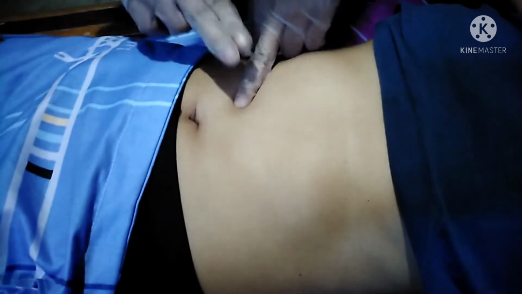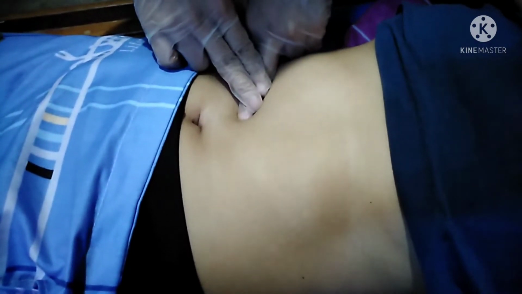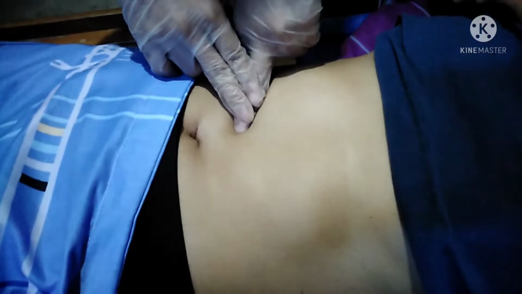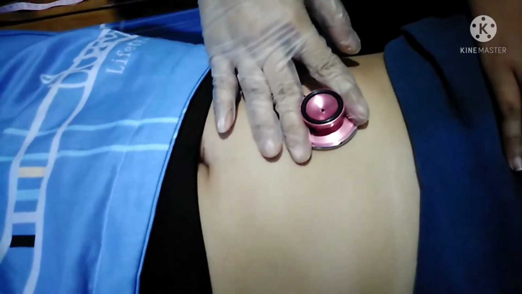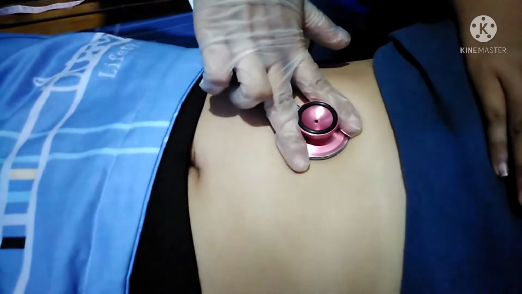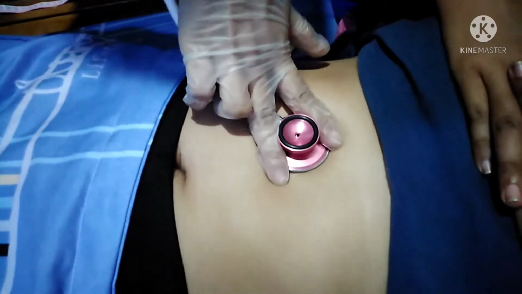And repeat percussion of the liver at the midsternal line, and measure the distance between the two marks. This is the span of the liver. To perform this scratch test, place the diaphragm of your stethoscope at the second to the last intercostal space, and use one finger to very lightly stroke the skin horizontally starting at the umbilicus.